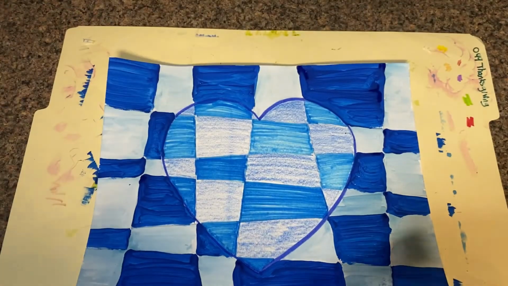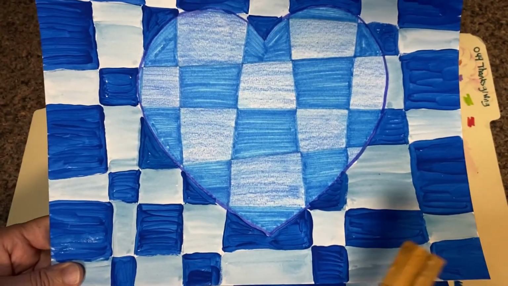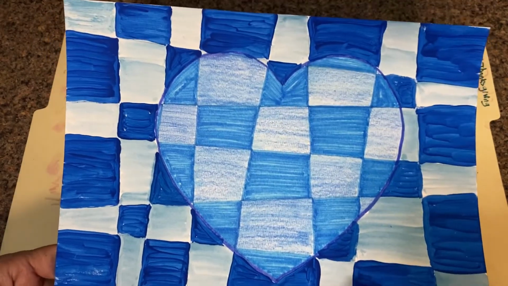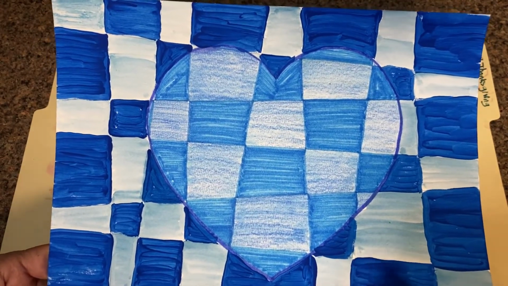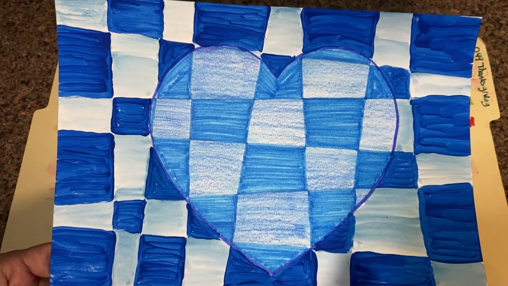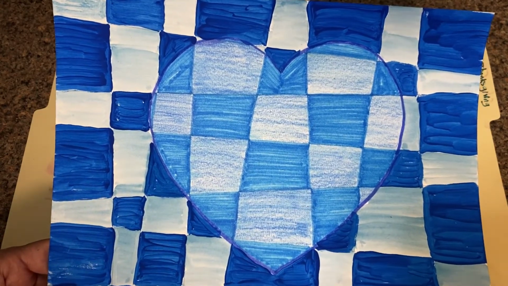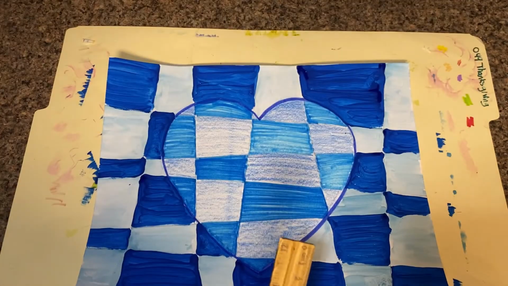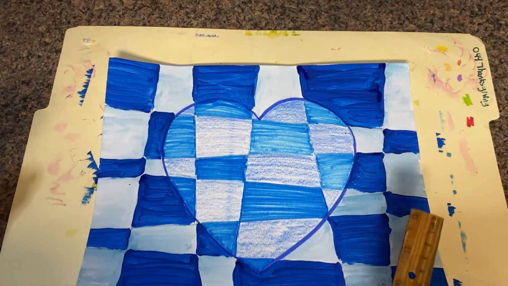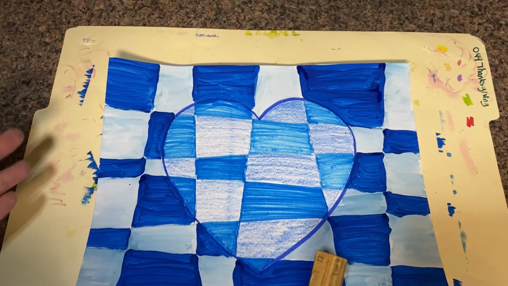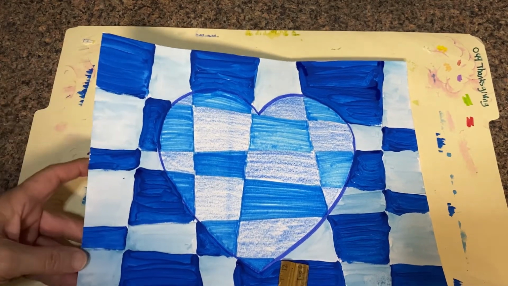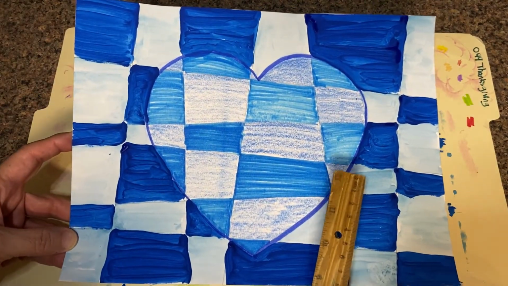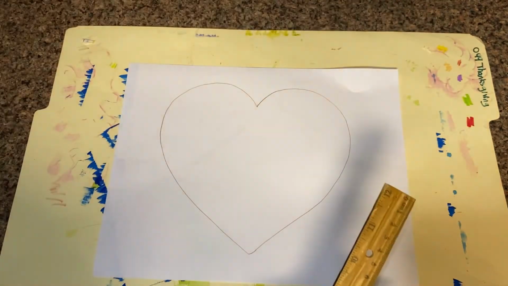This was the second. This is the first. Notice that on the first one that I did, my squares or shapes were smaller. That means more work on my part. I had to make sure that they stayed in the small lines. The next one I did, I made them a little bit bigger. It still looks awesome, but it's much easier to deal with bigger lines. And I did 5 on each side.